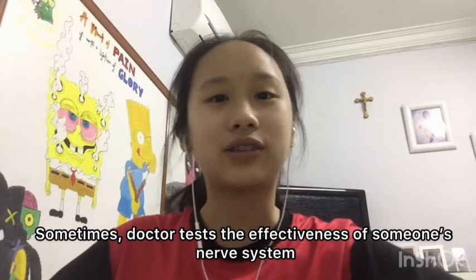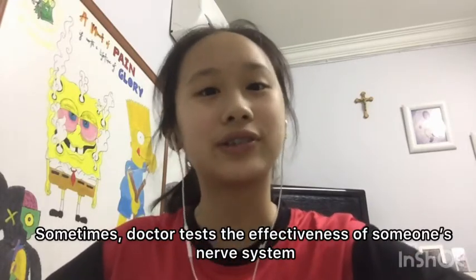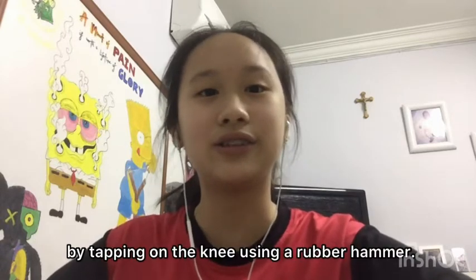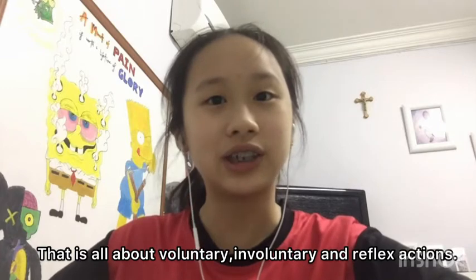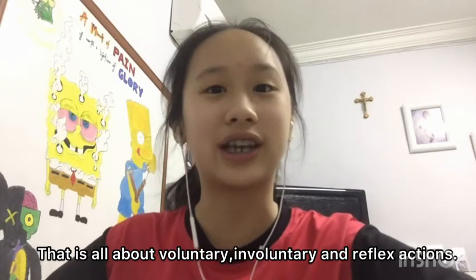Sometimes, doctors test the effectiveness of someone's nervous system by tapping on the knee using a rubber hammer. That is all about voluntary, involuntary, and reflex actions.